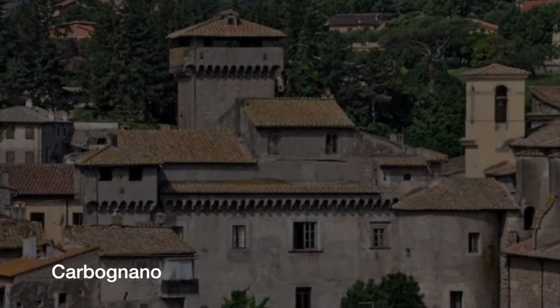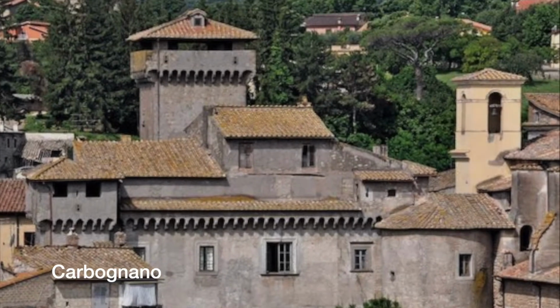It was not long afterwards, in 2001, that I decided to leave Rome. Up until then, I'd been living in the city. And so I moved out to the countryside north of Rome to a small town called Caravaggio, which is not far from Viterbo.